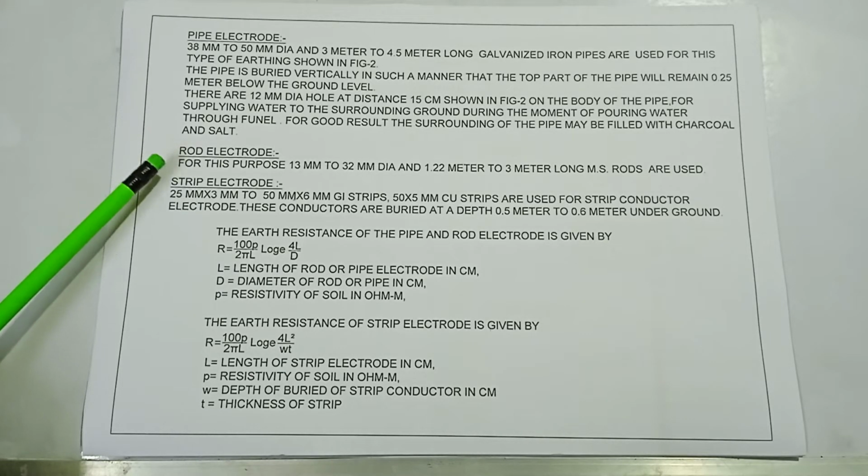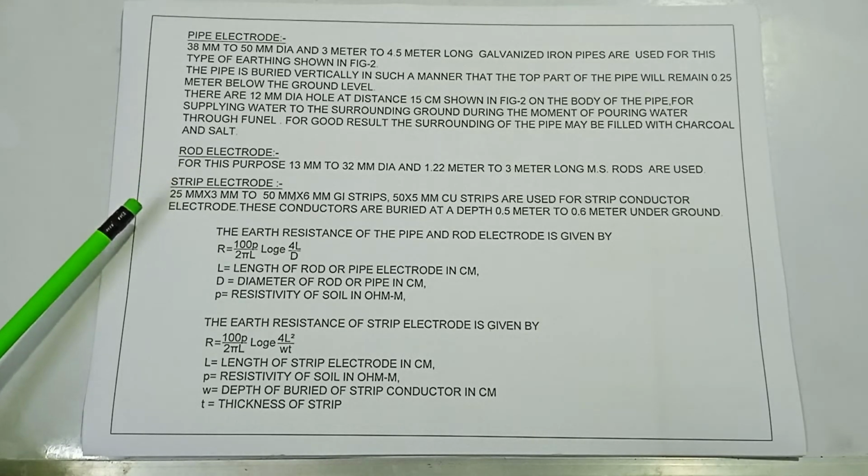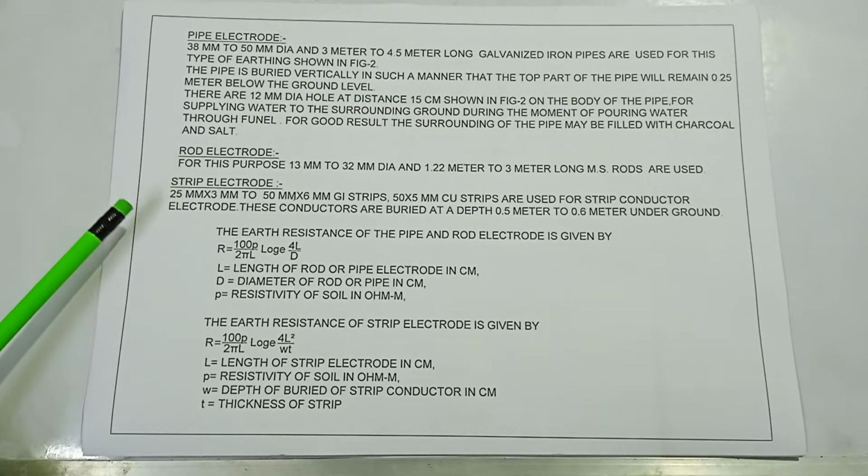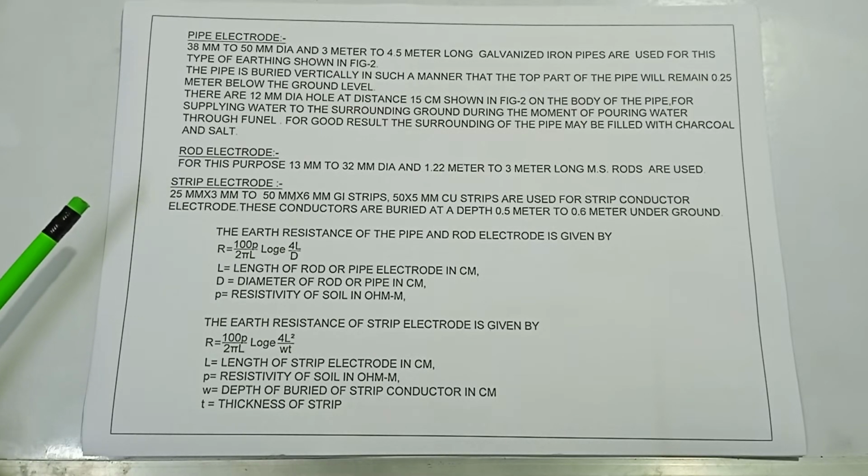Rod electrode. For this purpose, 13 mm to 32 mm dia and 1.22 meter to 3 meter long MS rods are used. Strip electrode. 25 mm into 3 mm to 50 mm into 6 mm GI strips or 50 into 5 mm copper strips are used for strip conductor electrode. These conductors are buried at a depth of 0.5 meter to 0.6 meter underground.